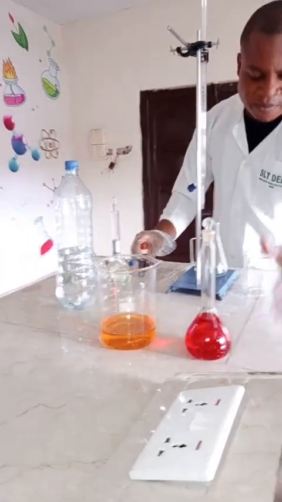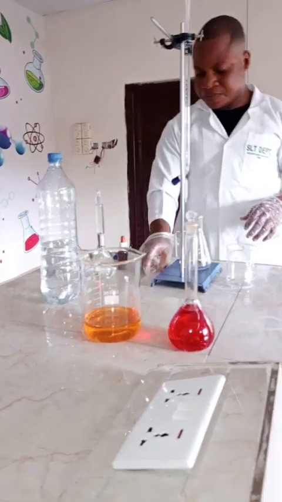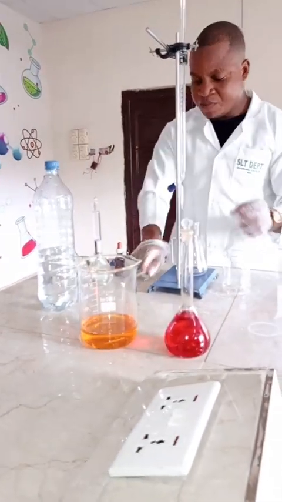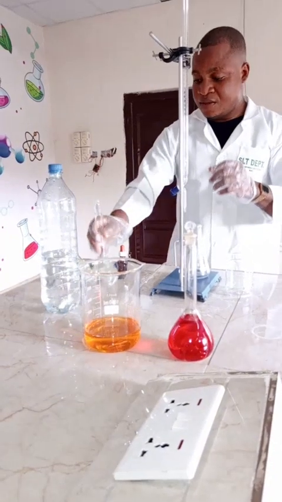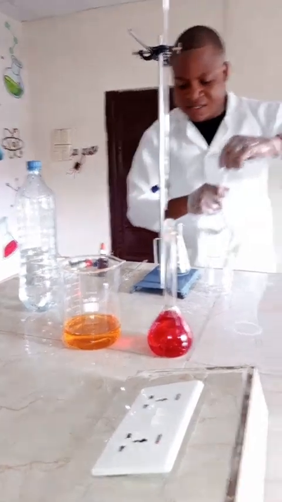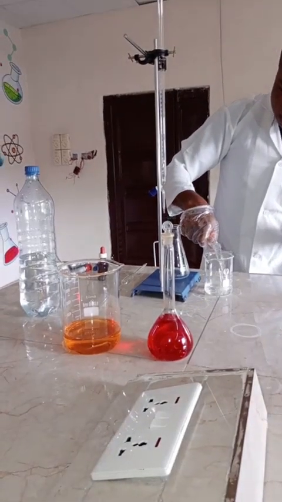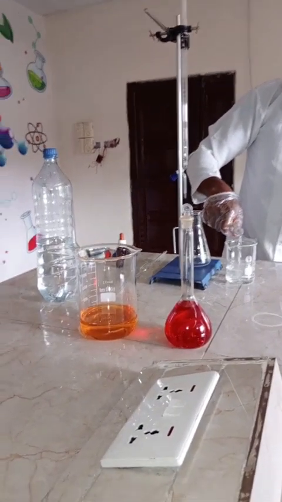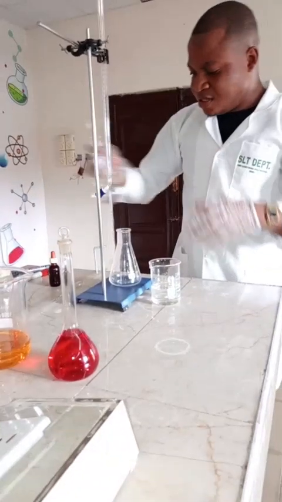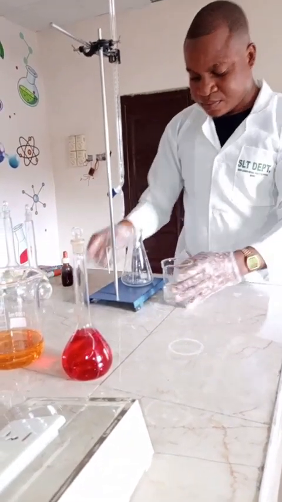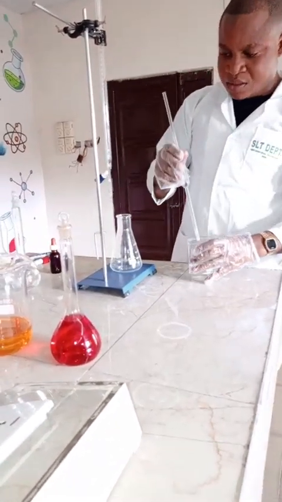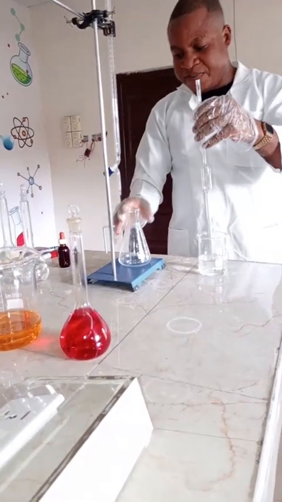This is my stock solution from that. Now, this is my base. I'm going to prepare 25 ml of the base. Enable me to turn it into my beaker for easy pipetting. I'll pipette it, the base.